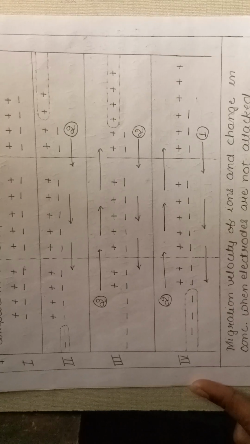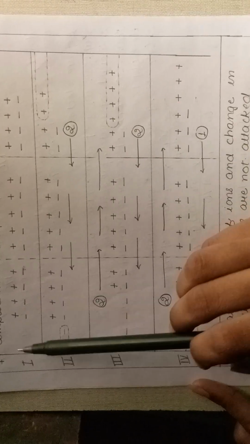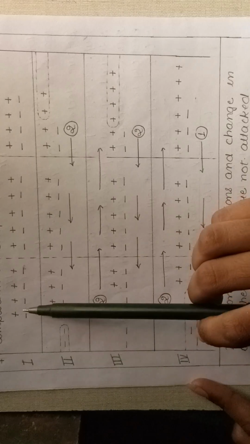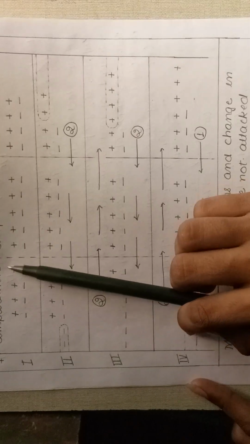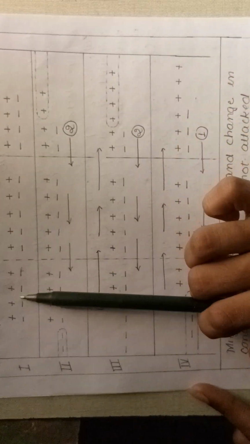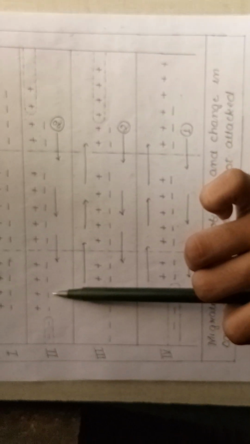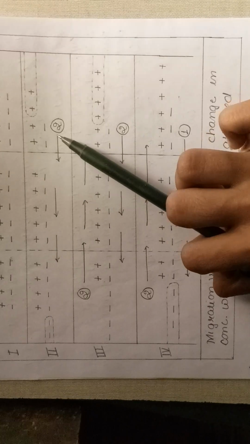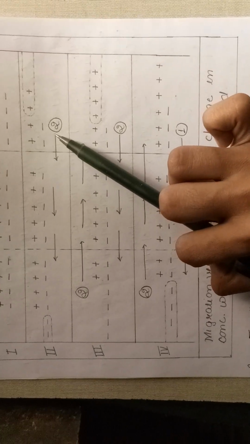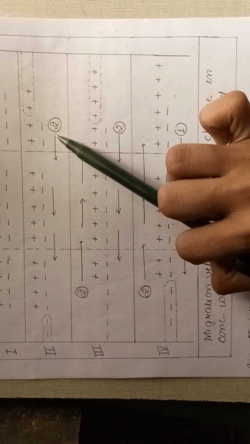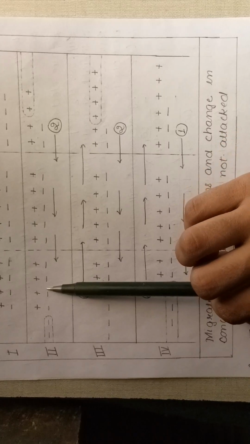Now, migration velocity of ions and change in concentration when electrodes are not attacked. In this there are four cases. The first case is when there are equal numbers of ions in the cathodic and anodic compartments. The second case is when two negative ions migrate from the cathodic compartment to the anodic compartment.